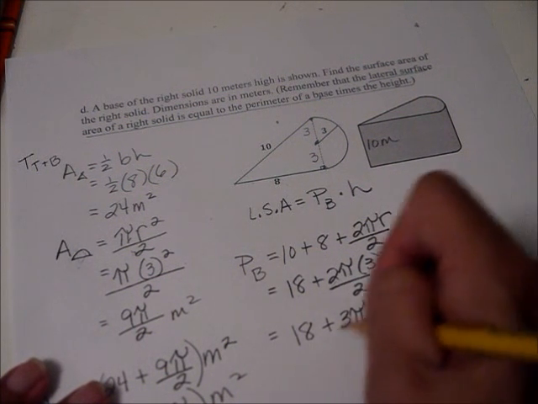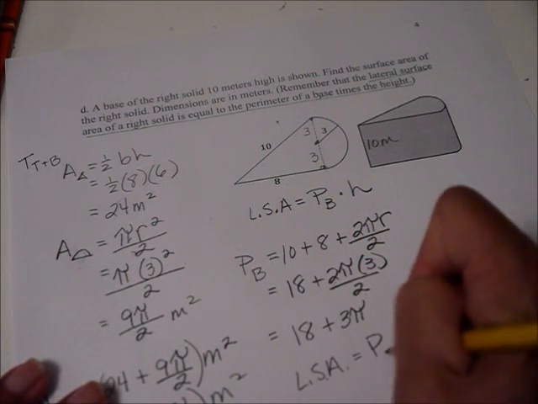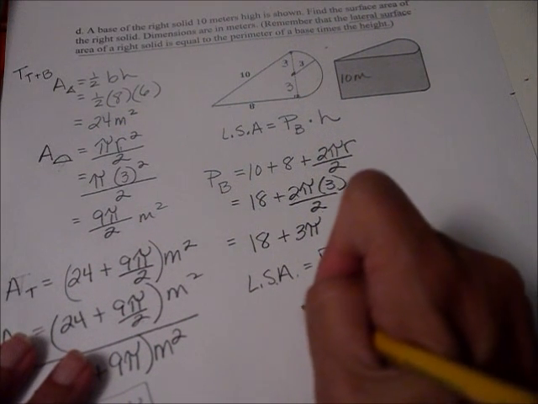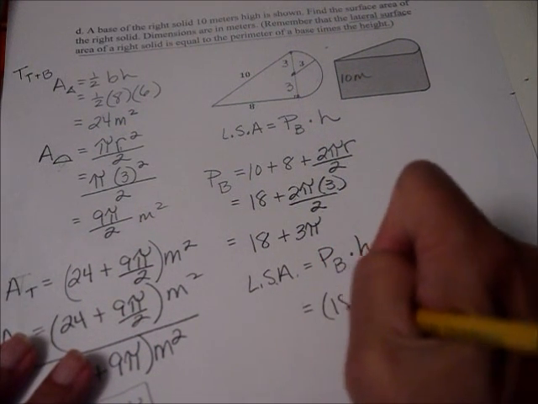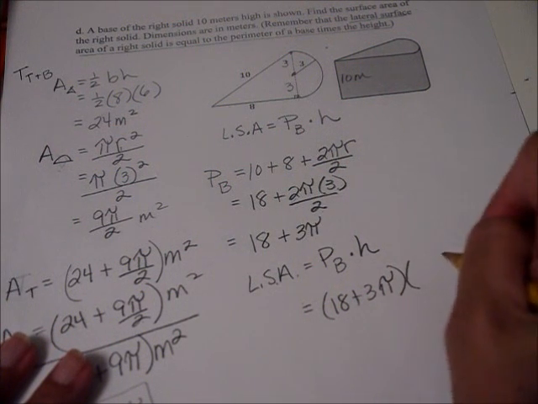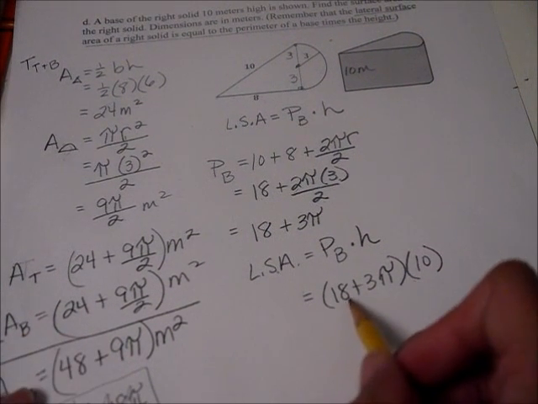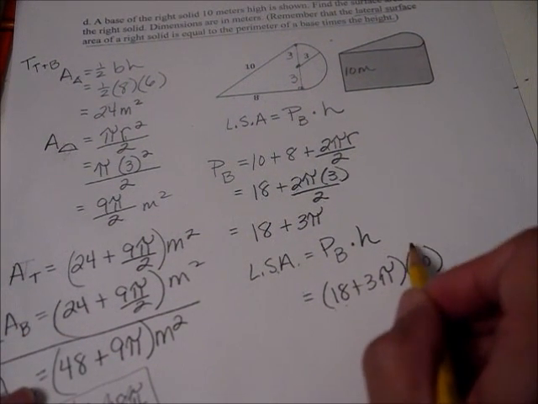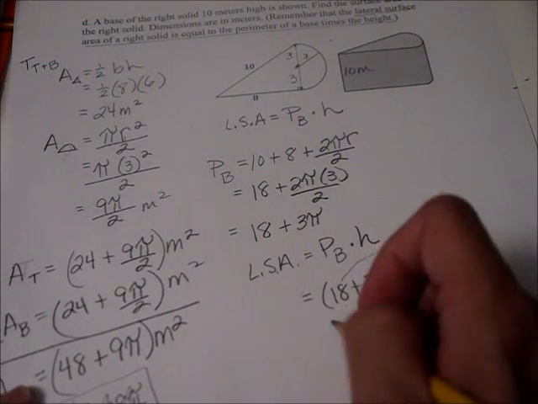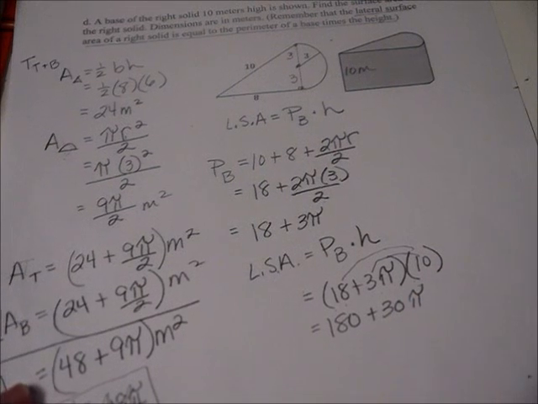Now let's do lateral surface area. We'll do perimeter of the base times the height. So the perimeter of the base was 18 plus 3 pi, and the height is 10. So that means we multiply everybody in here times 10. It's 10 times 18 and 10 times 3. So we get 180 plus 30 pi.